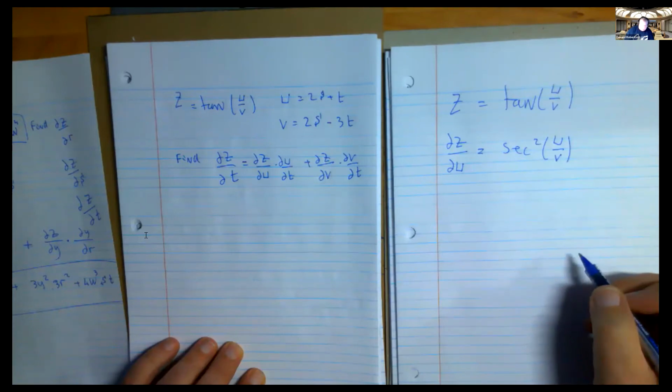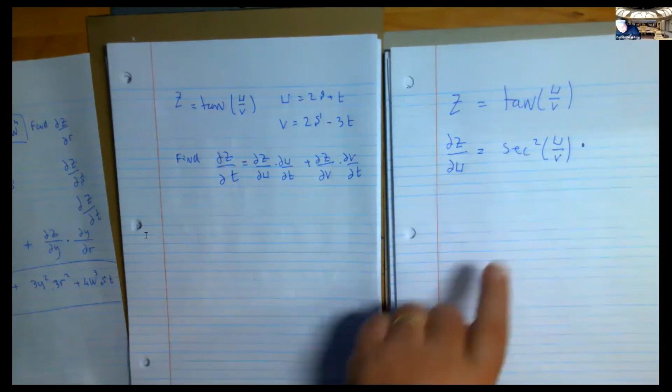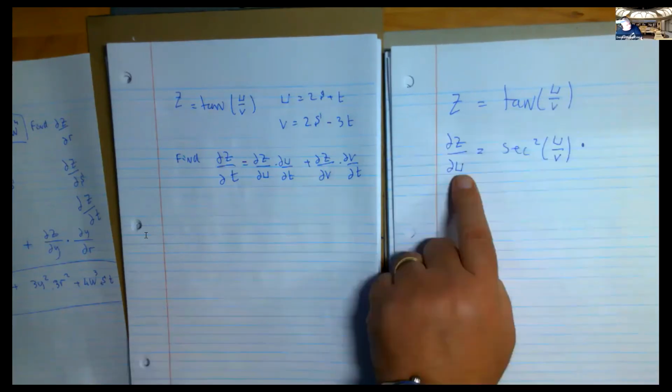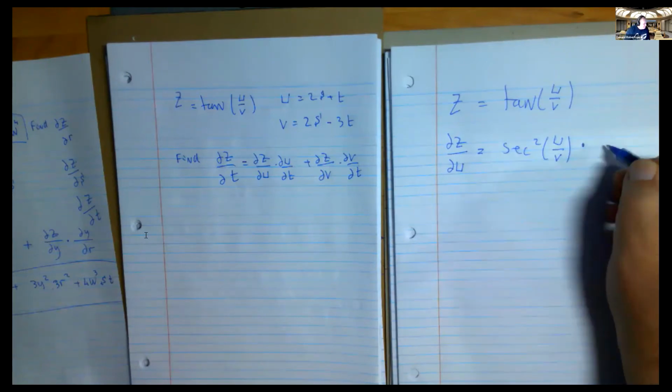So far good? Now, don't you then have to differentiate u over v with respect to u? Partial derivative of u over v with respect to u. What in heck is that? Any volunteers?